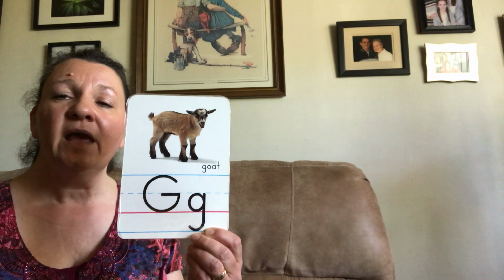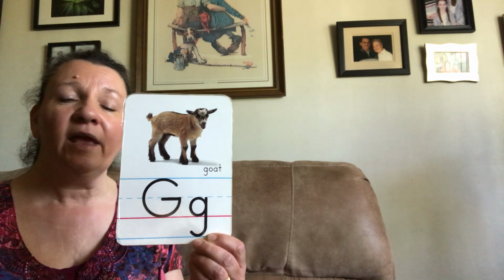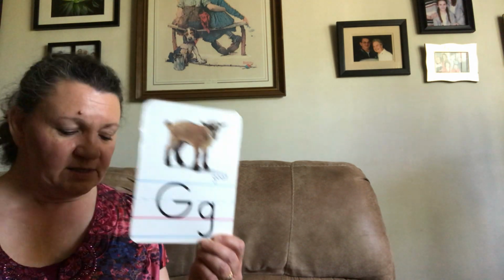And what letter is this one? This is the letter G. We have our capital G for God and our lowercase g. The G makes the G sound like goat and God and girl and gravy. G is for goat, g.